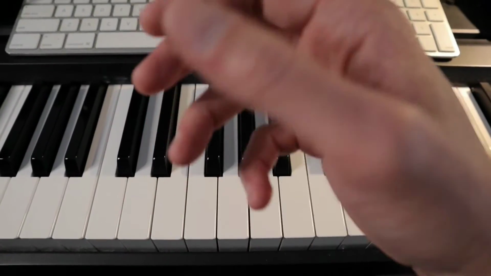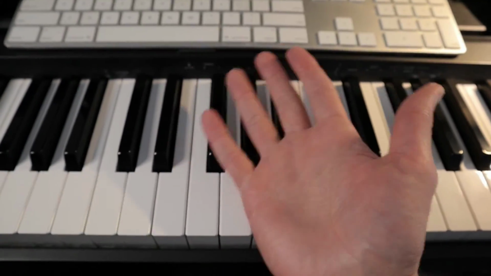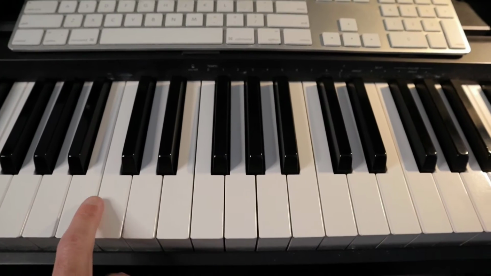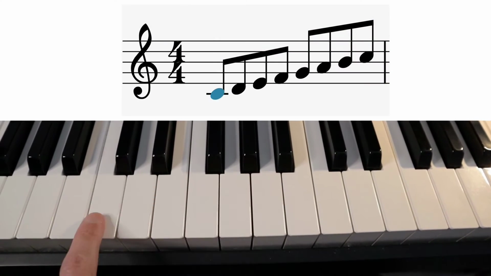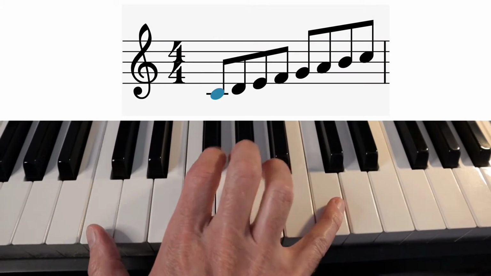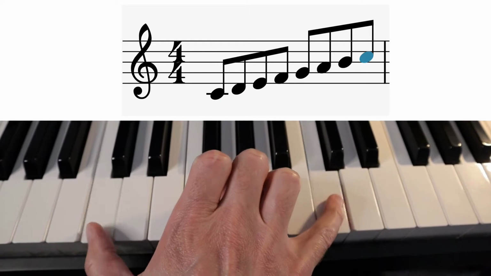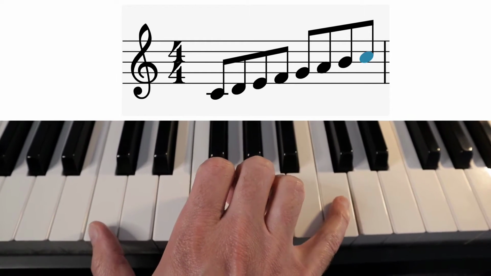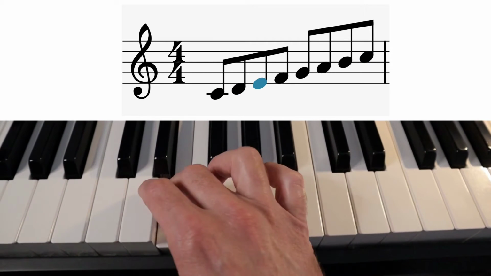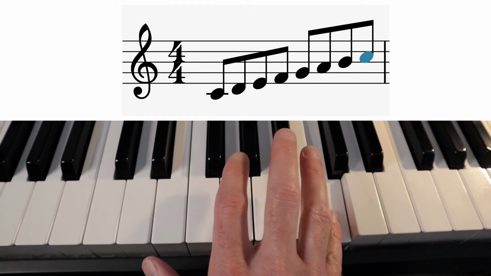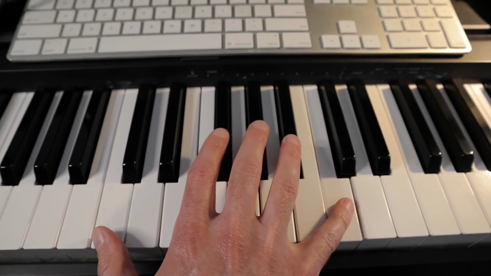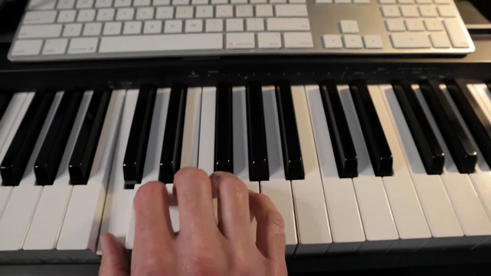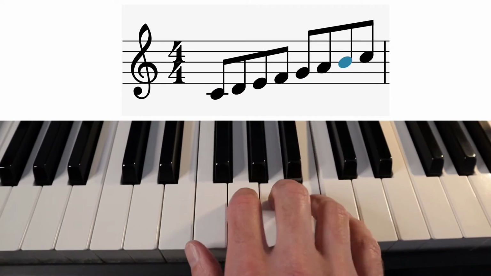To build a C major triad, we'll begin with the C major diatonic scale. Here's our middle C. And what we'll do is play all of the notes up to this next C here. So we'll play all of the notes in this octave. In total, we have the 8 notes of the diatonic major scale. 1, 2, 3, 4, 5, 6, 7, 8.